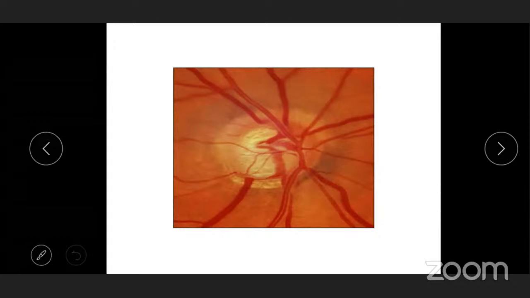And Chitra ma'am, this is the last slide I have. The disc margin, always look for that. Then the disc size. Then you define the rim dimensions in all the four quadrants. Then look at the rim color. Then the RNFL defect, followed by the parapapillary atrophy, the beta zone. And then you look for the blood vessels and the disc hemorrhages if there are any. And lastly, you look at the asymmetry.